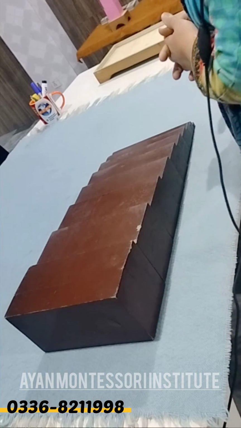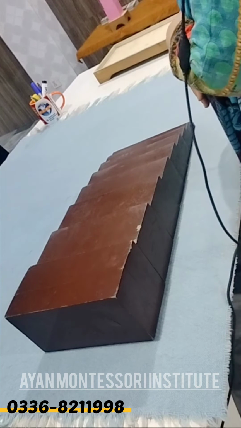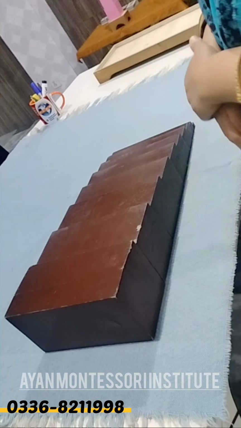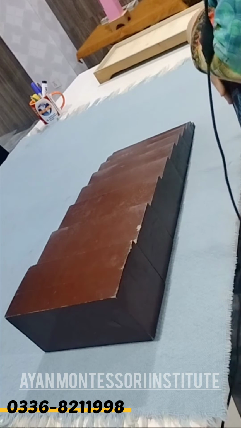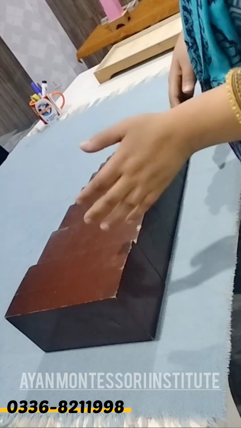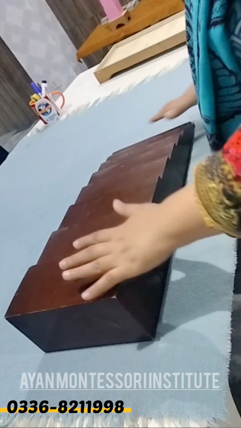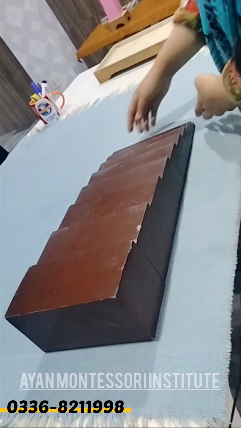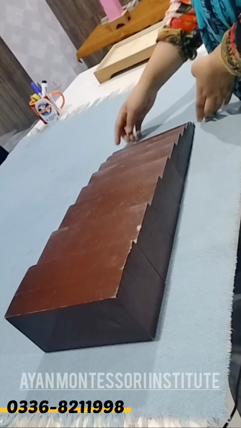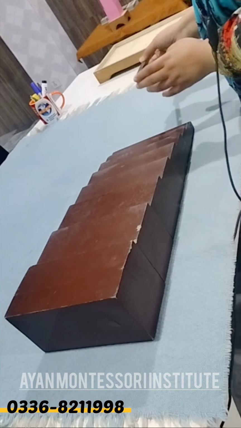If the child achieves constructing these brown stairs accurately without making any error, then we can give the child exercise number 2, presentation of exercise number 2 of brown stairs. Okay, there is only one additional step, so there is no need to repeat all these steps again. Here, when you see that the child has done this work, at that point you can come here to give the child an additional step of presentation number 2, that is for measuring. Okay, second presentation is for measuring.